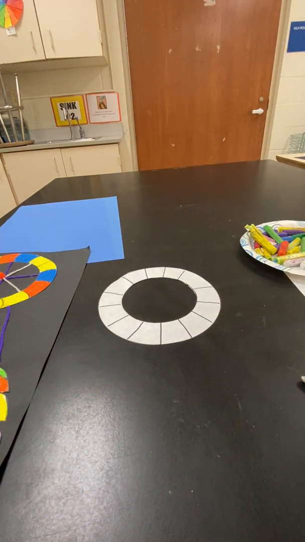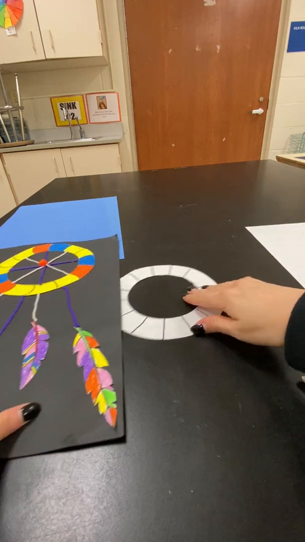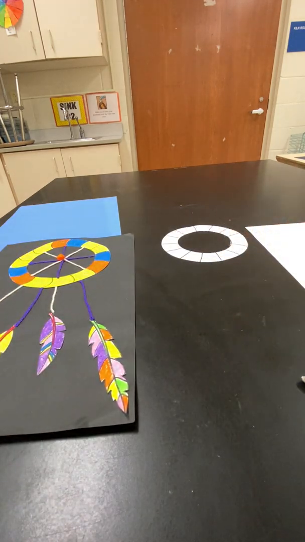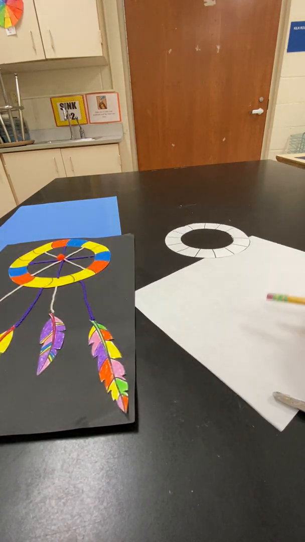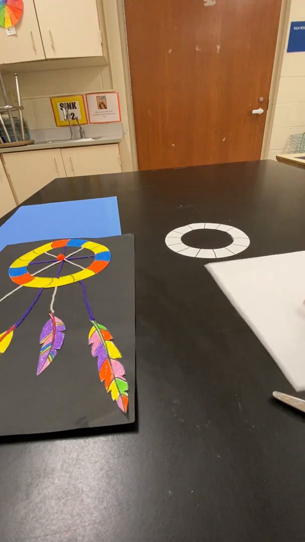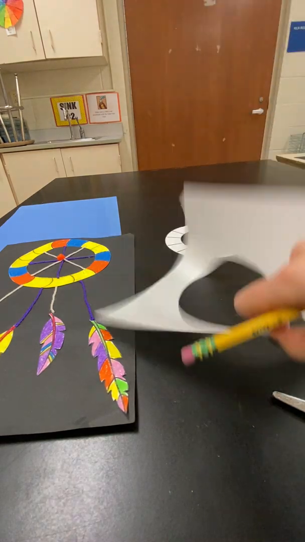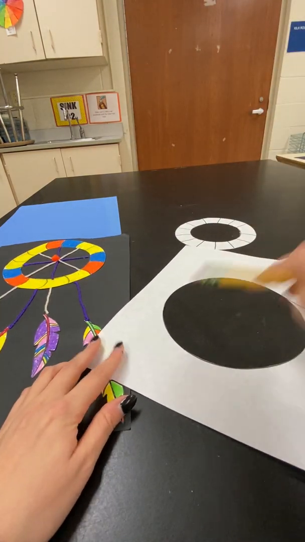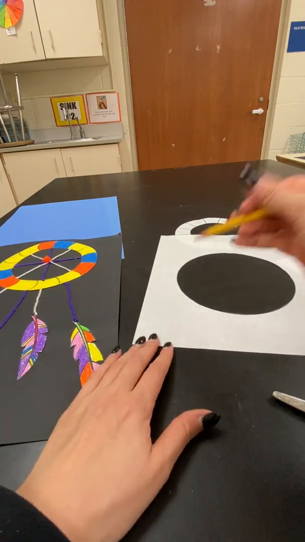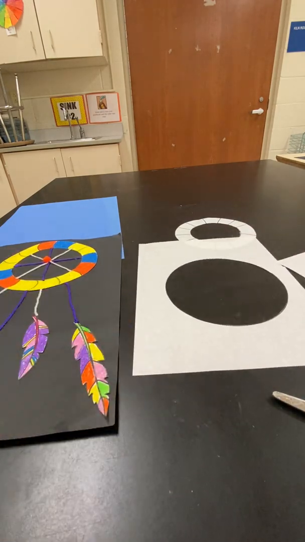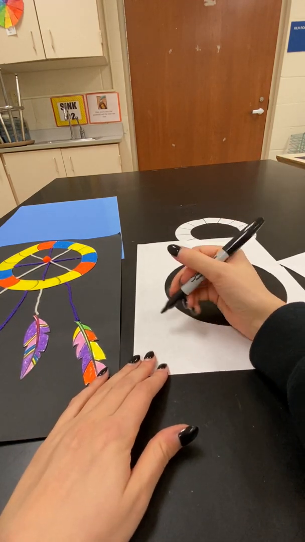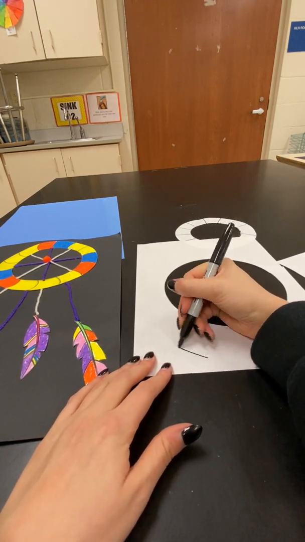So after we have that, we're going to make the feathers. On another piece of paper, or even we can use the same piece so we don't waste paper. That's a better idea. We're going to draw our feathers, and I'm going to draw mine in marker just so you could see, but I recommend you do yours in pencil first.